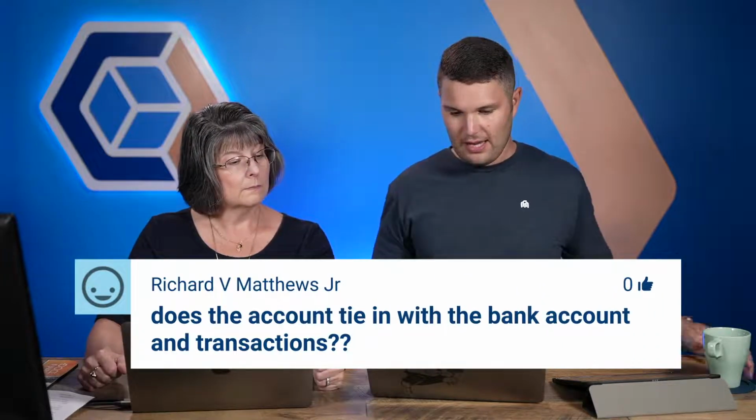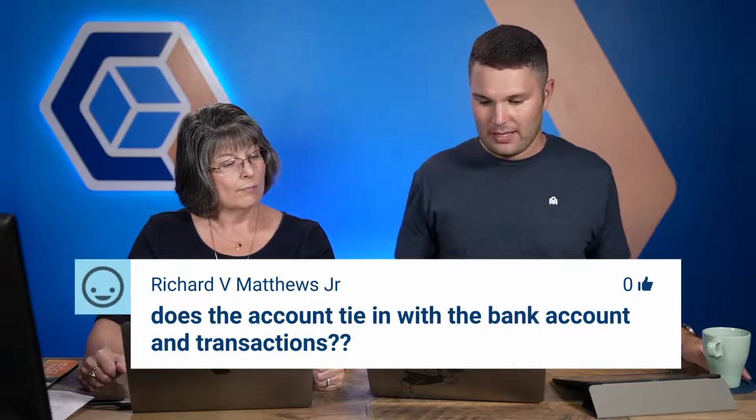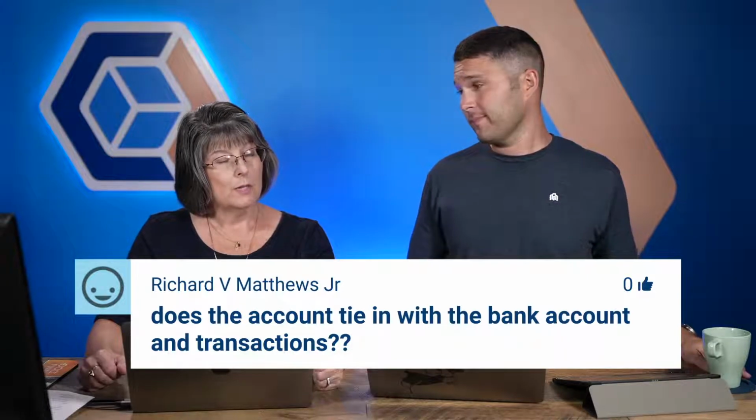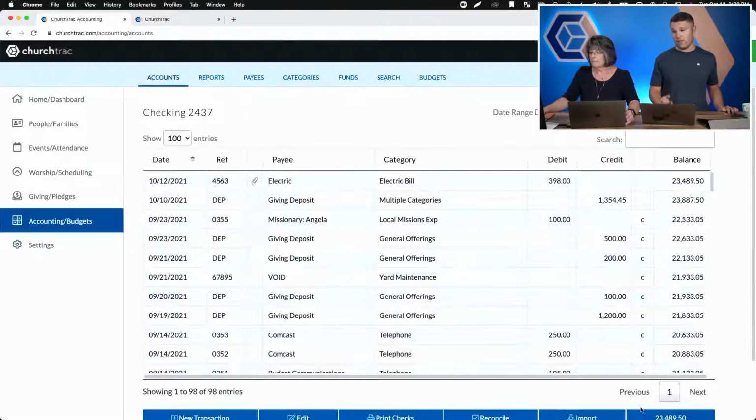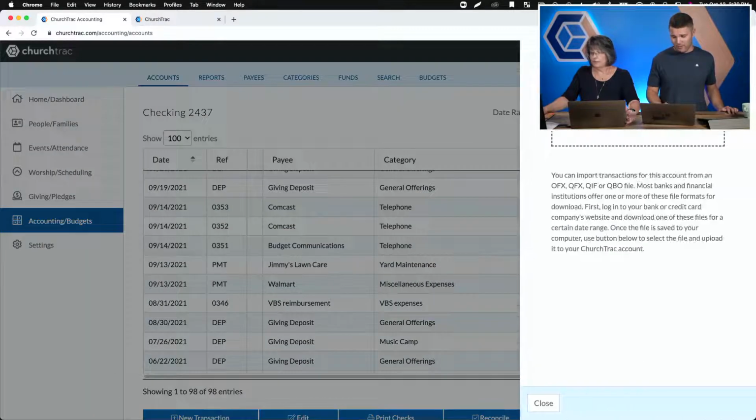So question from Richard, does the account tie in with the bank account and transactions? There's not an integration at the bank, okay? The entries that you are putting in ChurchTrac should match what is clearing the bank or going through the bank. So while there's not a bank integration, that import feature is there, and you should be entering your transactions according to what is going through the bank. Correct. But you can use that import tool in accounting to import those transactions as long as your bank provides that right file type there.